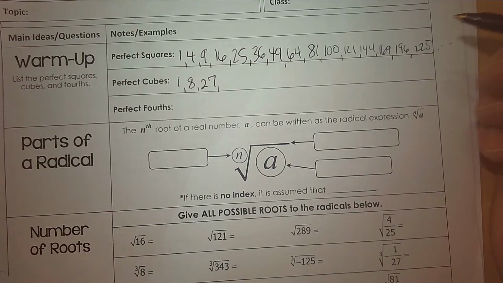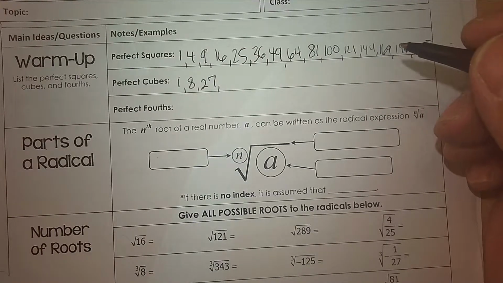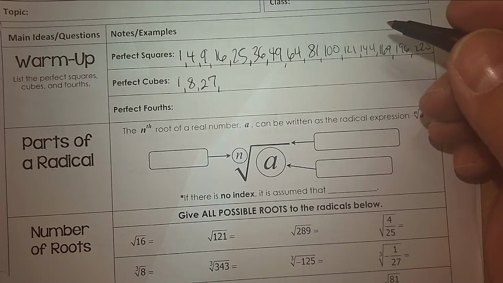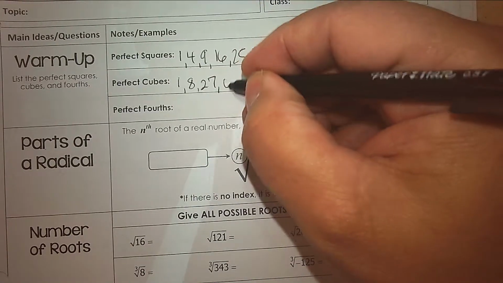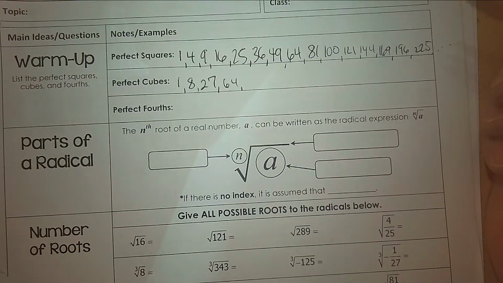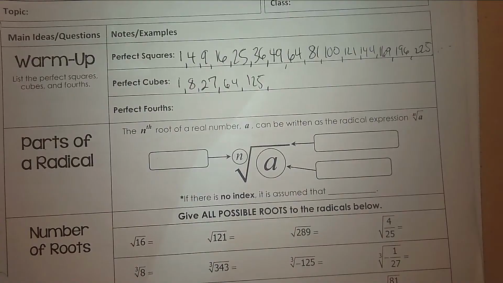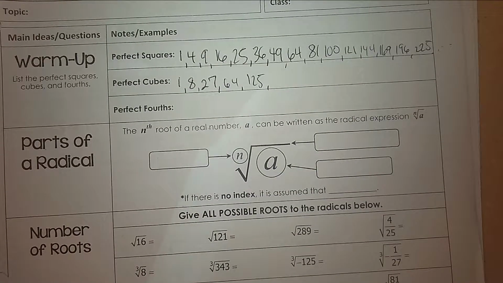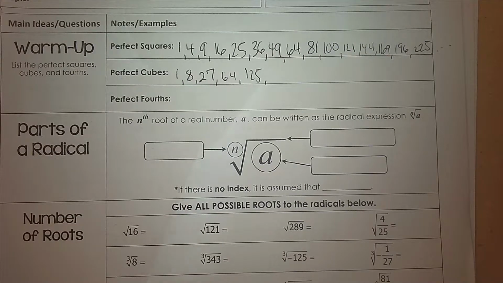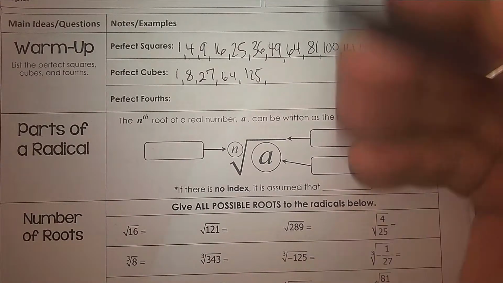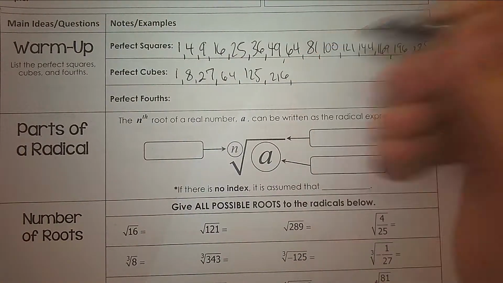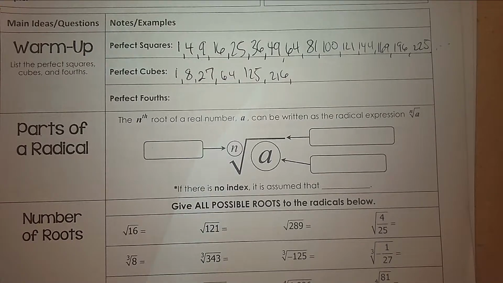Did anyone have the courage to go 4 times 4 times 4? That's courage. How about more courage? 5 times 5 times 5. Uh-oh, now we're starting to get there, right? Some don't like this, but 6 times 6 times 6. It is Halloween. 216. See, I know, right? Like, oh my goodness.